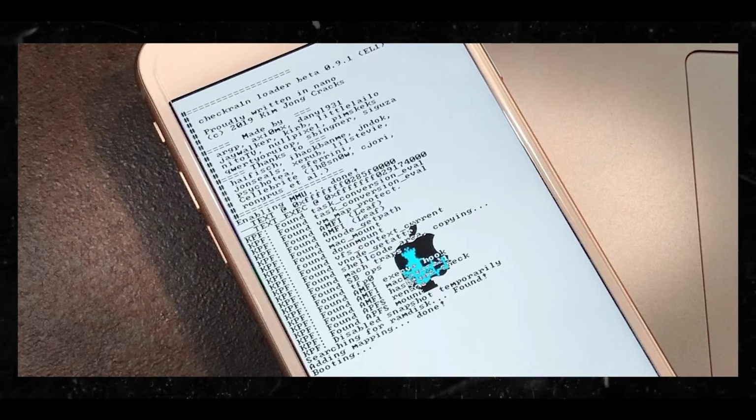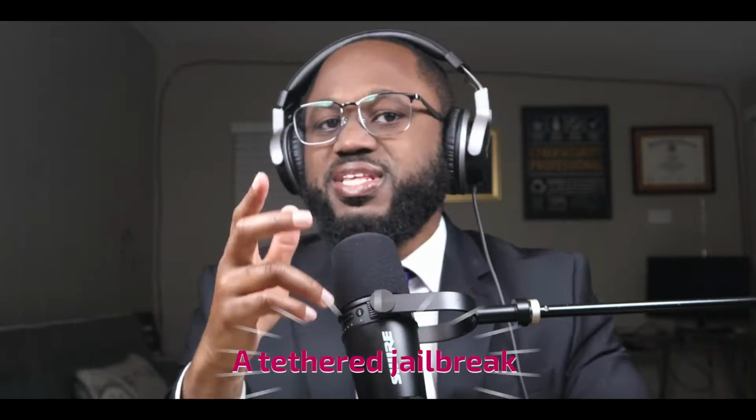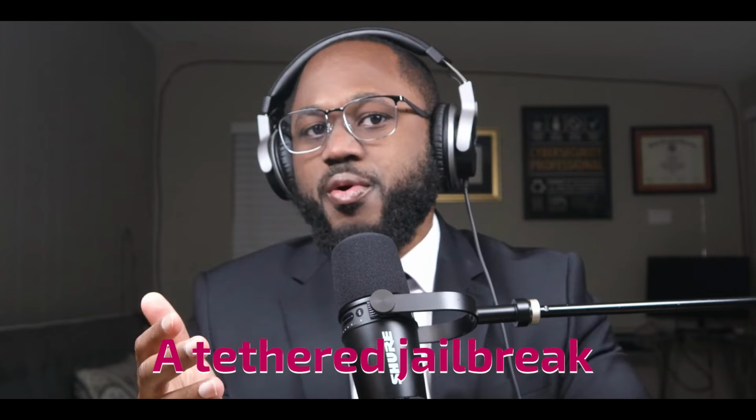Okay. Just kidding. So there are typically 2 types of jailbreaking methods available to iPhone users. Number 1, you have the tethered jailbreak, which is a temporary state that requires you to re-jailbreak your device after each time you reboot or reset it.